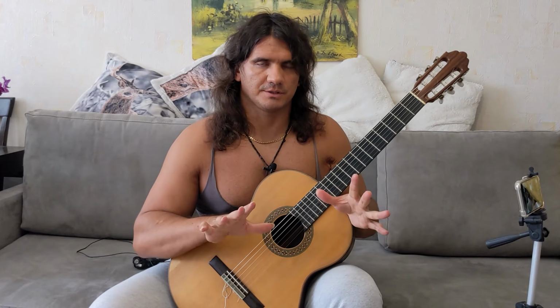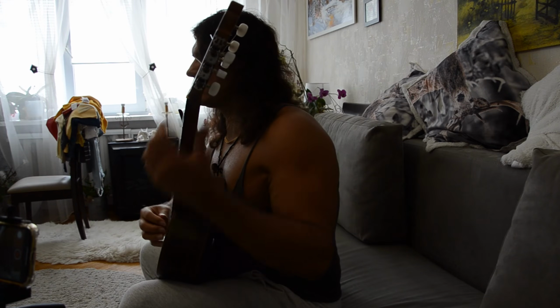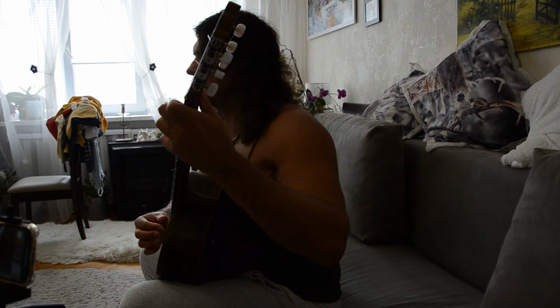So this is the second advantage. The first one was just the sound in general, and the second, you may play arpeggio with all chords, for example the same.